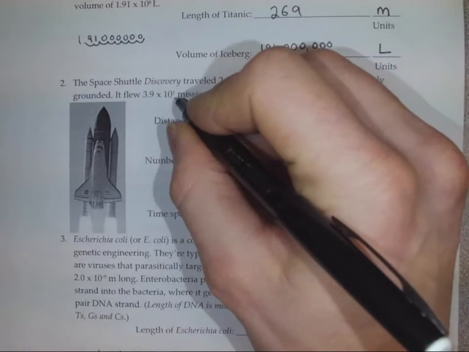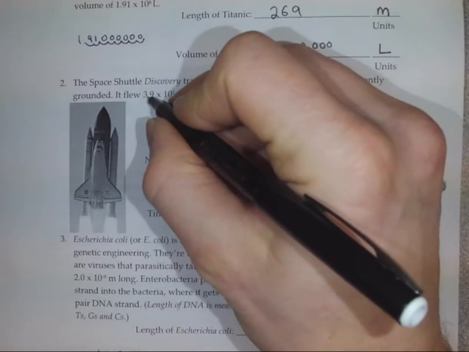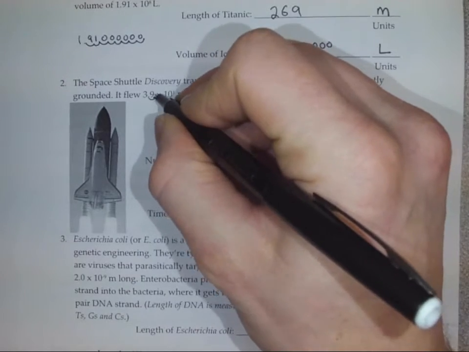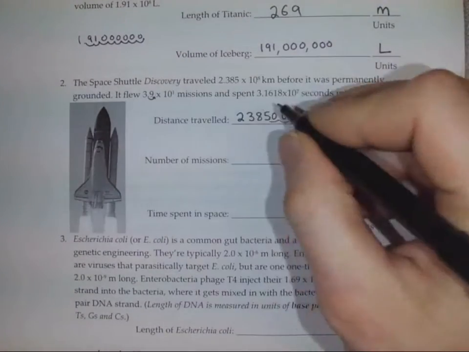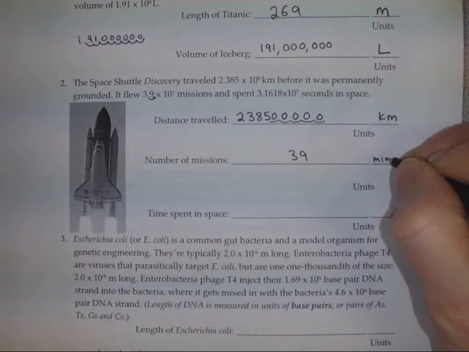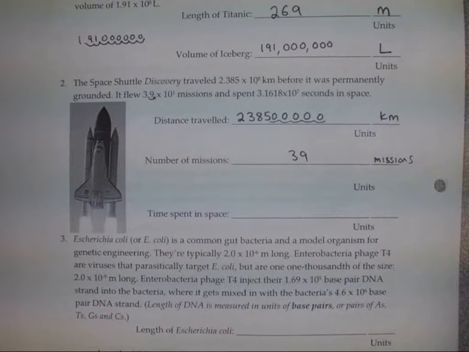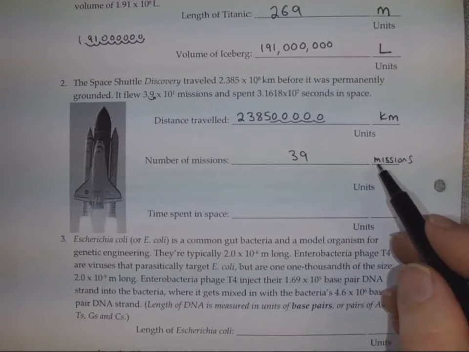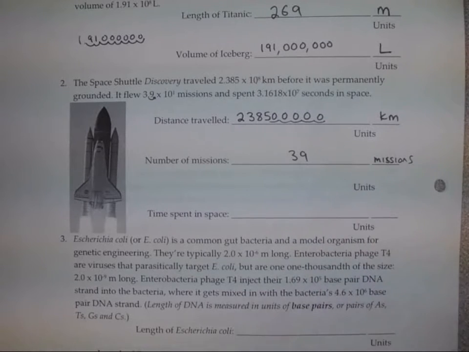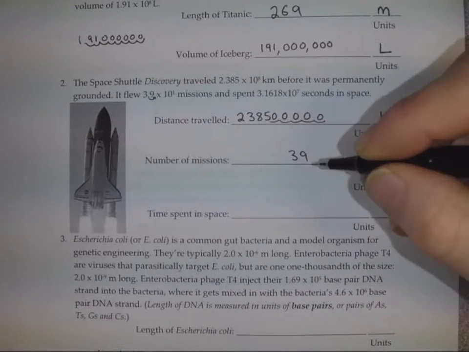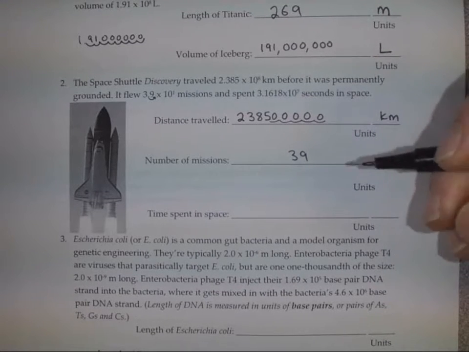Number of missions, this is very simple. 3.9 times 10 to the 1, well, that's actually, just move the decimal place over 1, and it's 39. 39, oh, and the units are missions. It's kind of a funny unit. And as we saw today in class, we can have weird, non-metric units, and it's still fruitful to think about what we are measuring. Every number needs a measurement, even if it's not something you measure with a ruler.